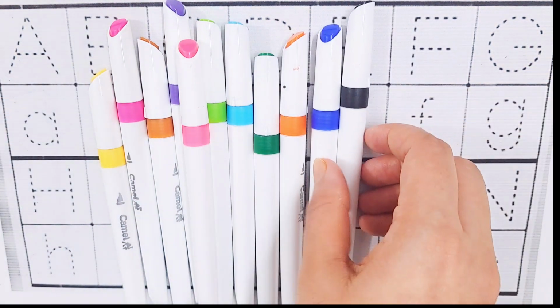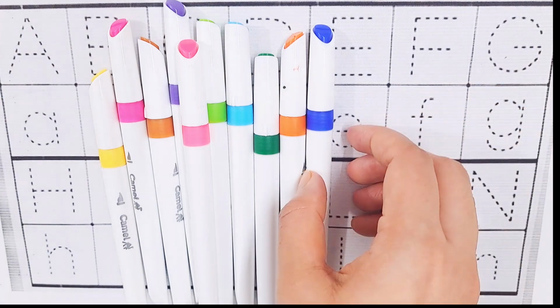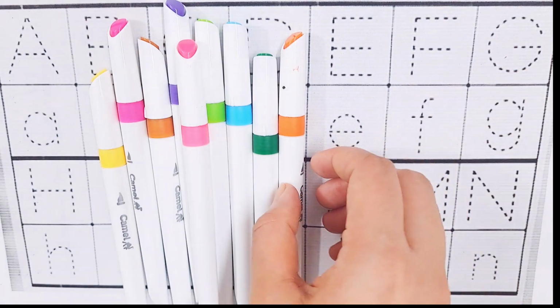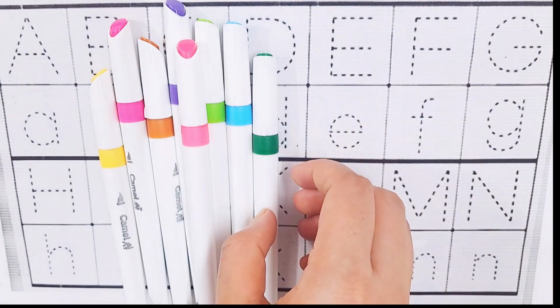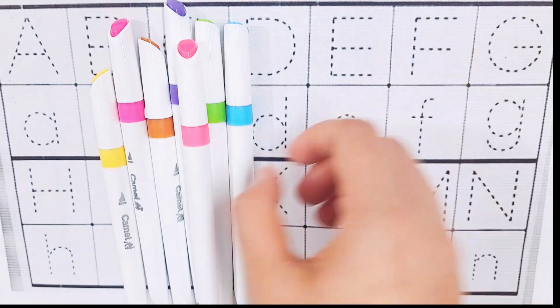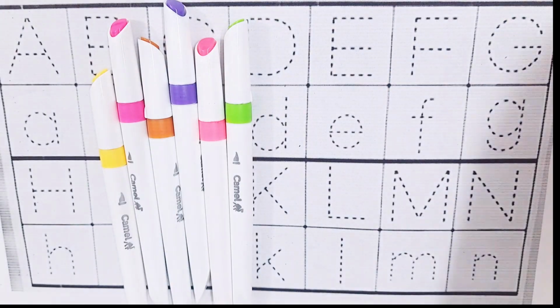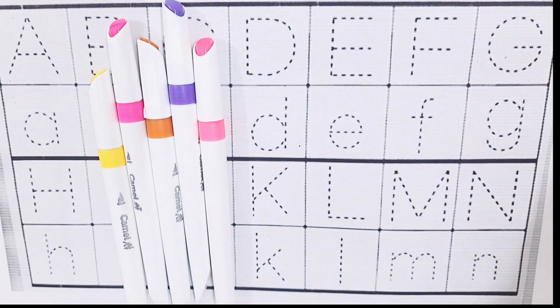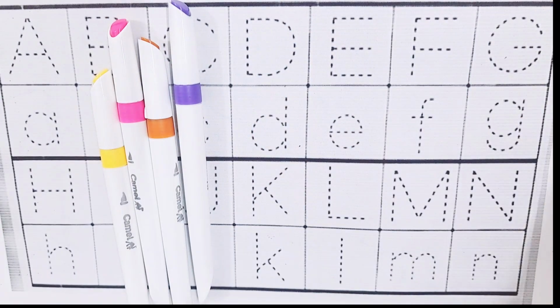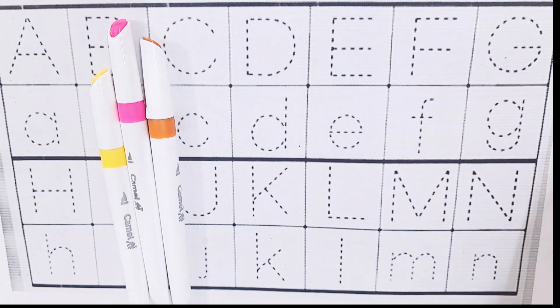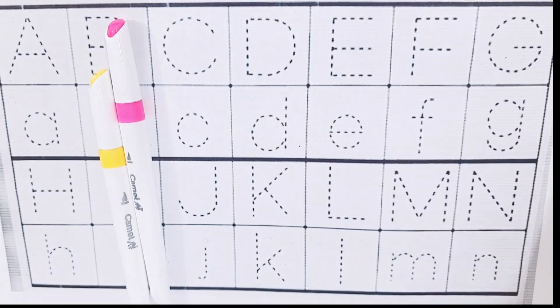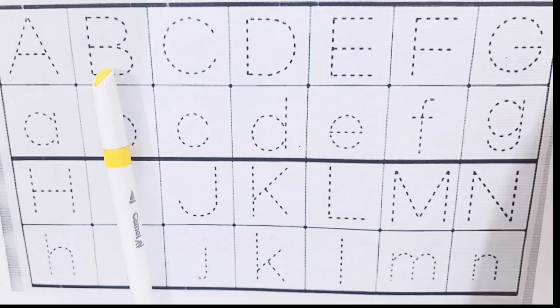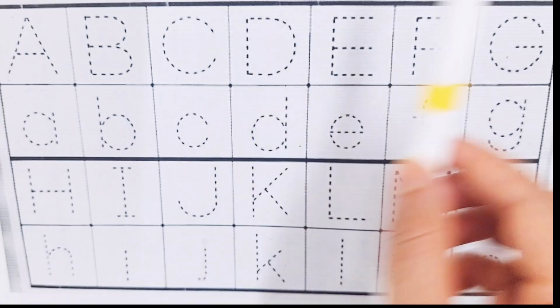Red color, black color, dark blue color, orange color, dark green color, sky blue color, light green color, pink color, violet color, brown color, purple color, yellow color.